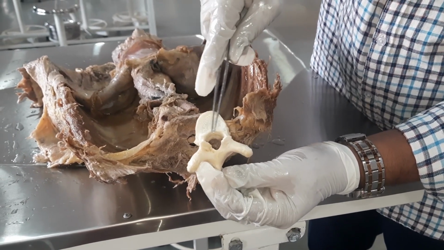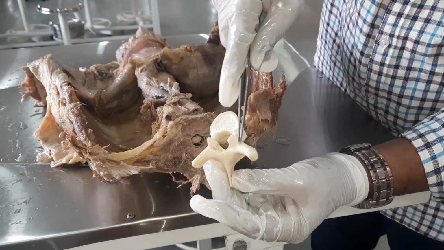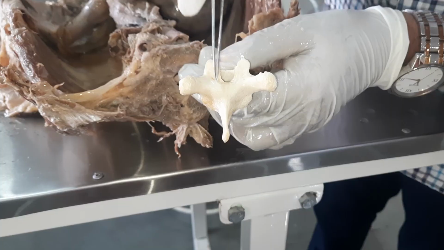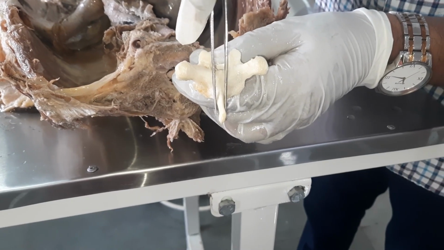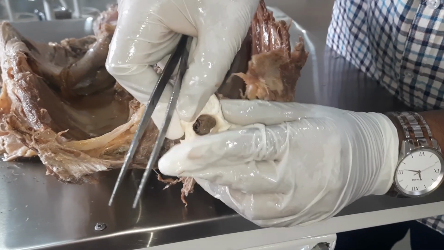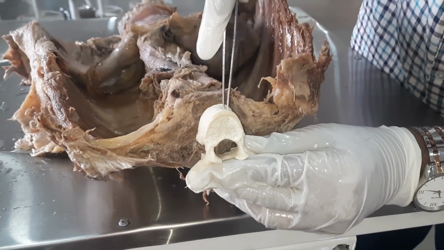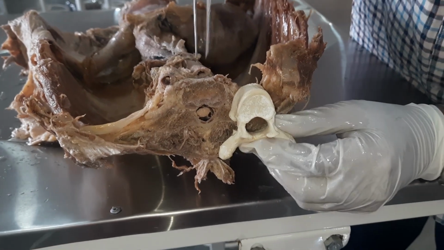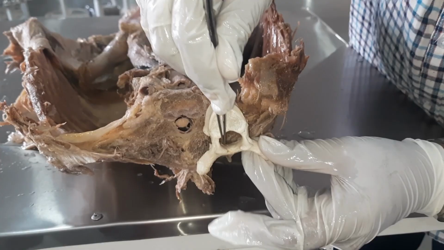You can see the body of the thoracic vertebra, transverse process. These are the pedicles and these are the laminae. This one is the spinous process. So when you take a cross section, you can see like this. This area is the body of the vertebra here, and this area is the vertebral canal.